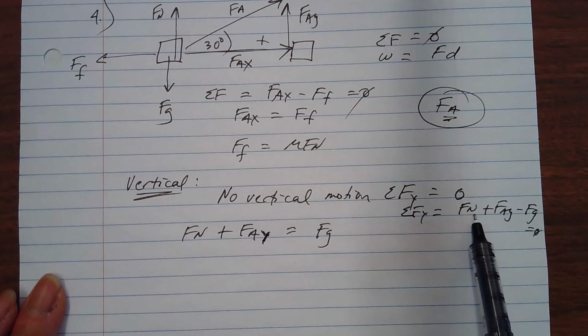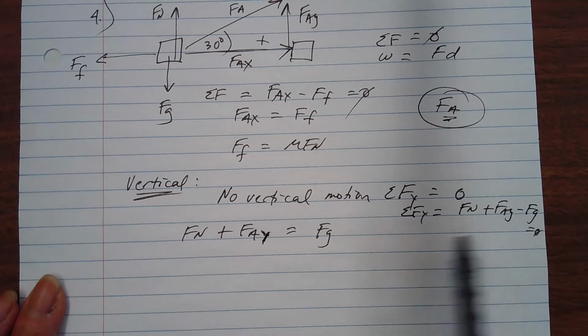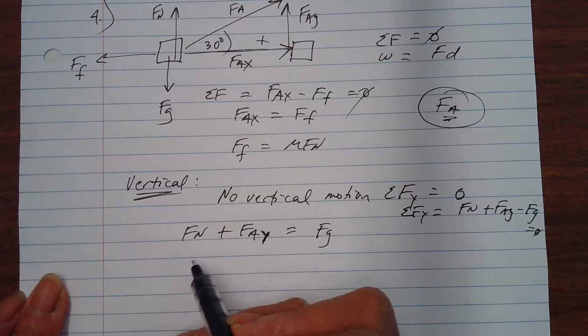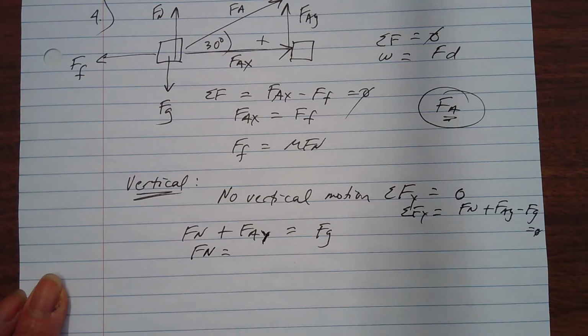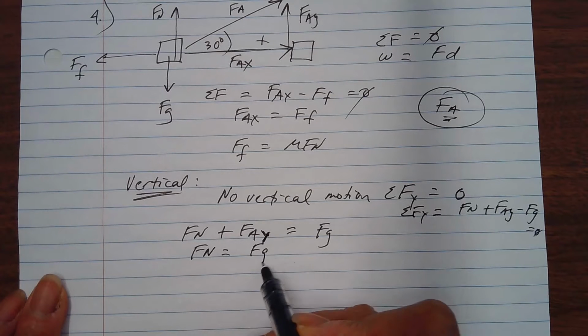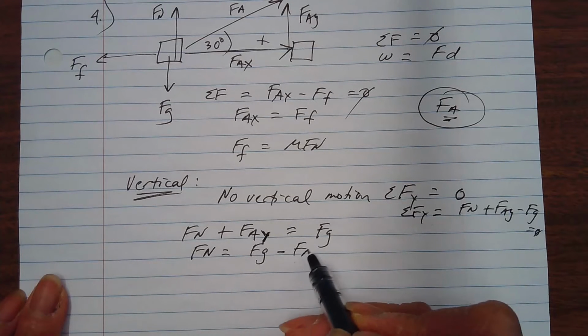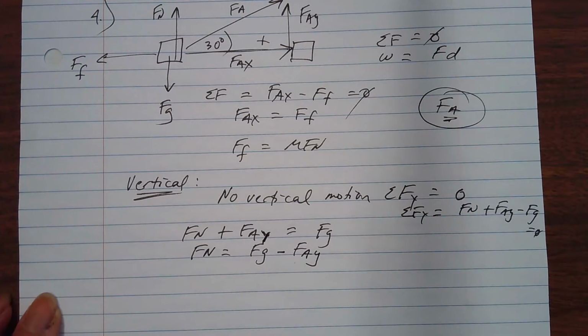So from here you see Fn plus FAy equals Fg. This is where we're at. So we need to now isolate Fn. Fn is equal to Fg minus FAy.